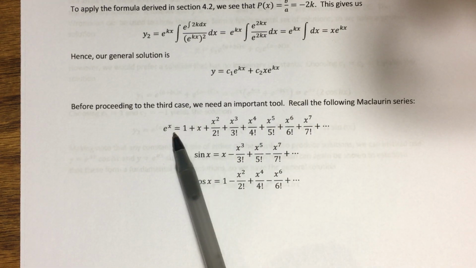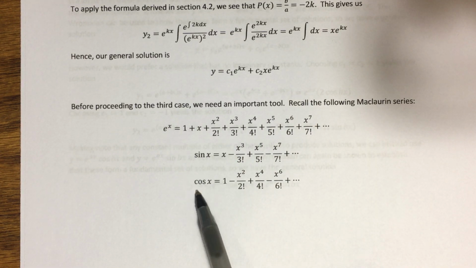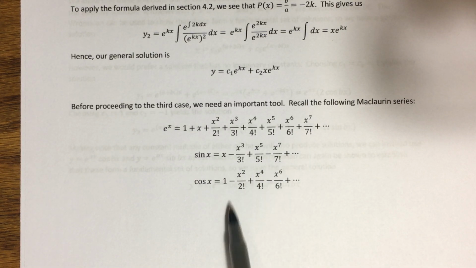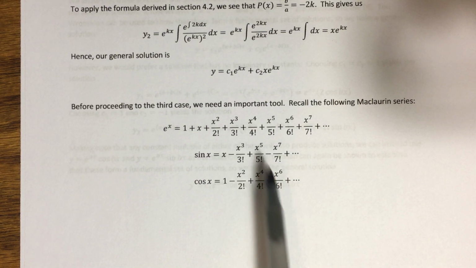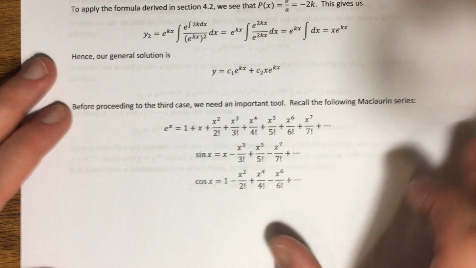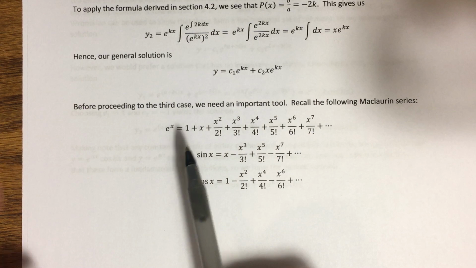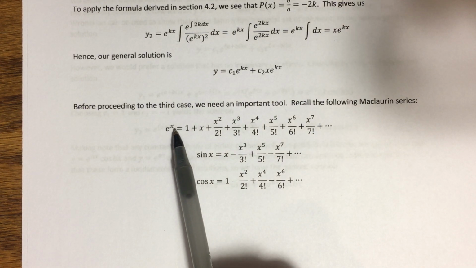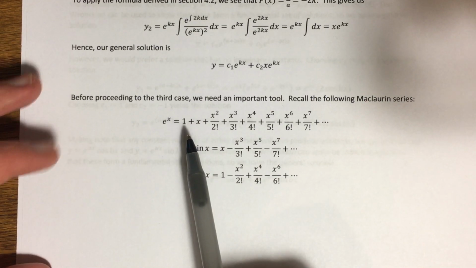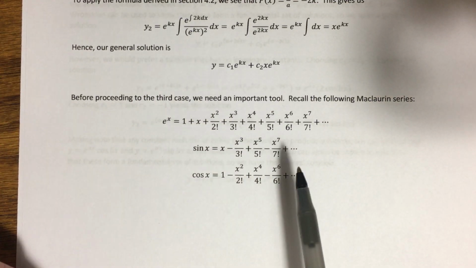From Calculus 2, you learn what the Maclaurin series for each of these functions are. This is the Maclaurin series for e to the x, sine of x, and cosine of x. So this should be familiar from Calculus 2. Now, what I want to do is think about what would happen if I substituted a complex number in for x. Specifically, I want to plug in ix.